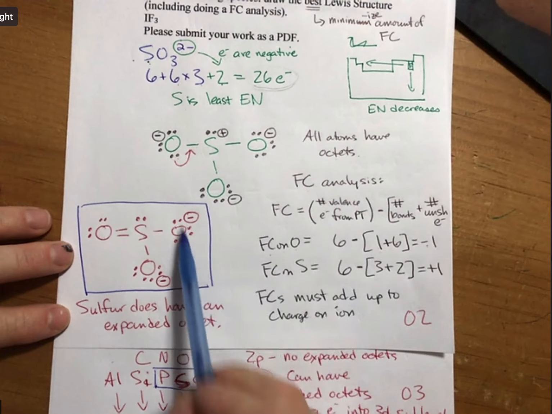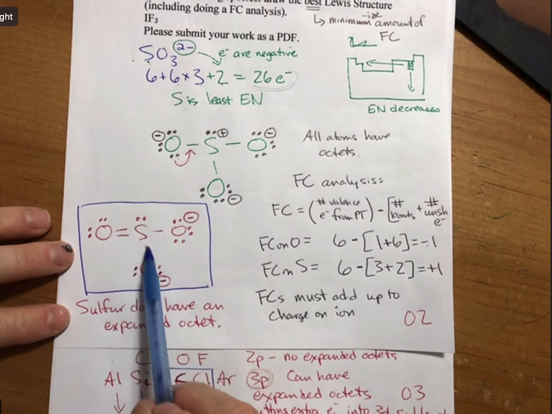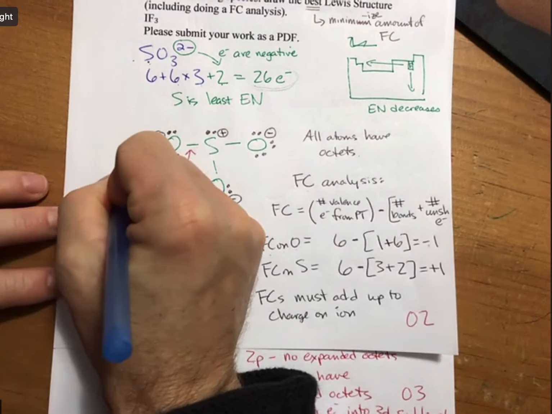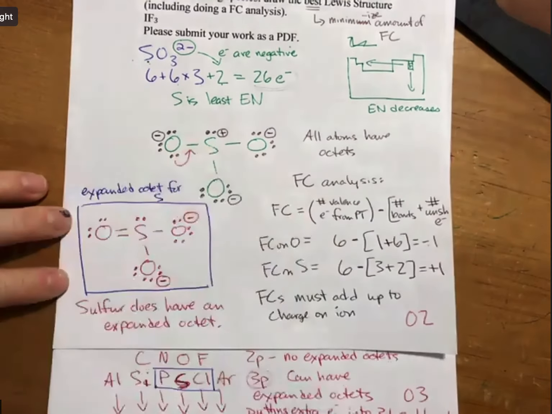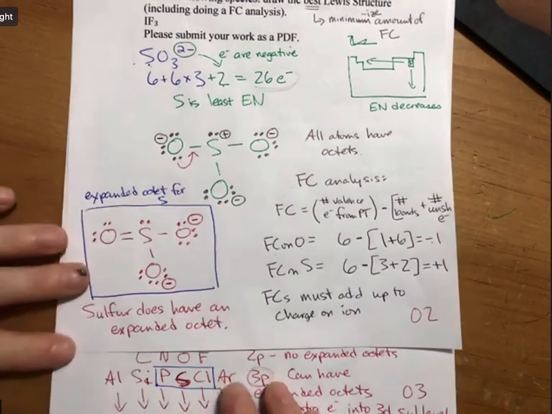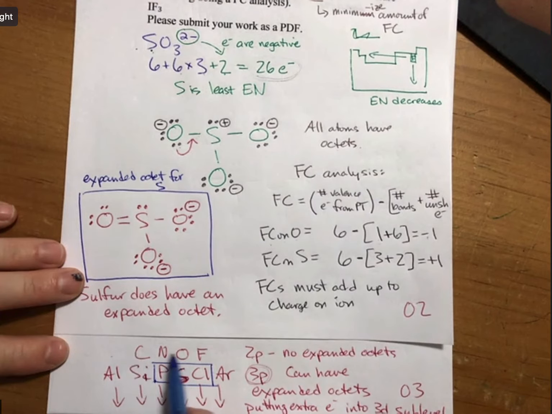And it led us to form a double bond and create an expanded octet for sulfur. And we talked about which elements can have expanded octets and which elements cannot have expanded octets.